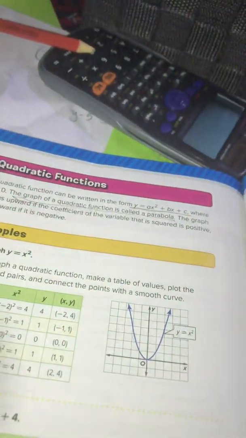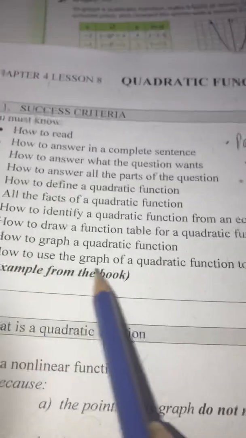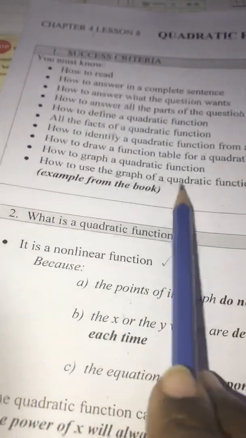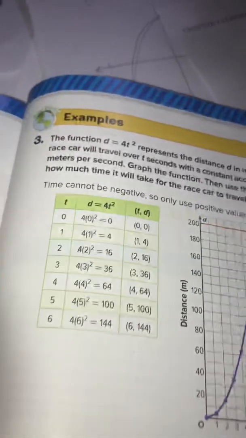Okay, there was part of our success criteria that says how to use the graph of a quadratic function to answer questions. And we're going to use examples from the book. So we're going to go to example 3 and example 4. Okay, now let us read.